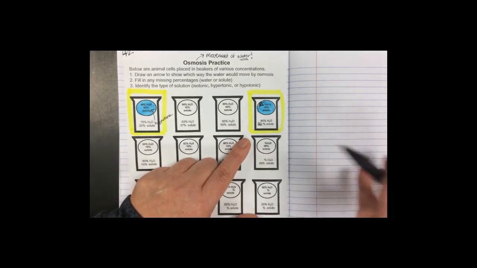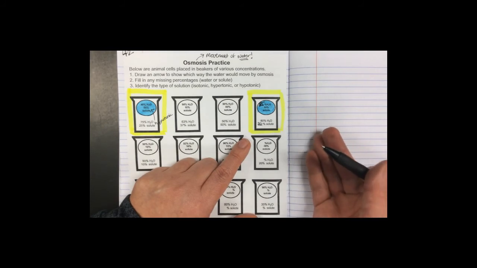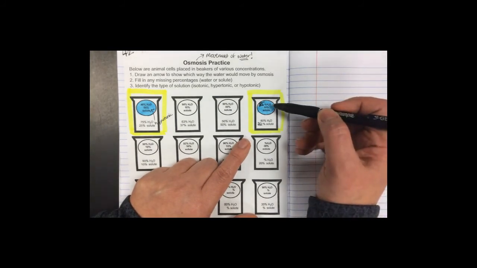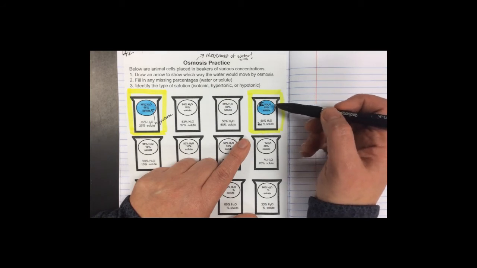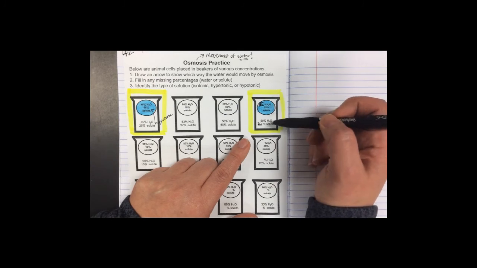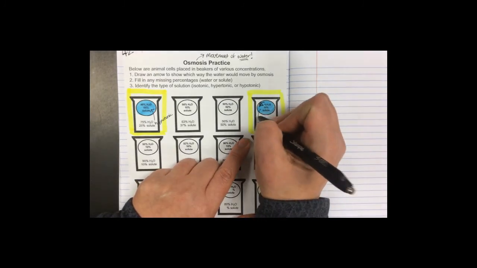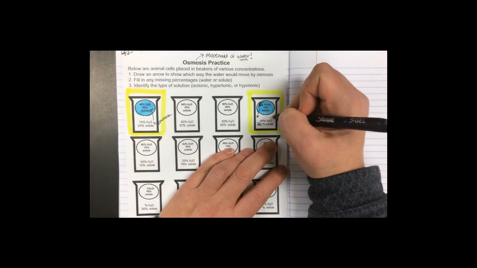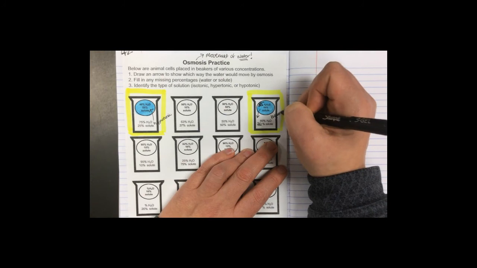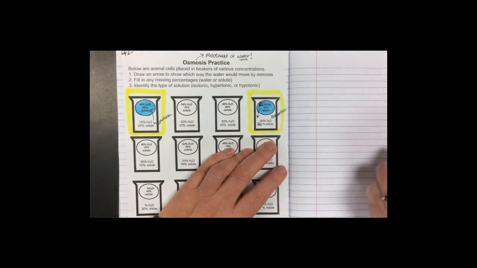Water always is going to go from high concentration of water to low concentration. In this case, 85% is higher than 80%, so water would leave the cell. So that would make the cell shrink, and that's going to give me a hypertonic solution.